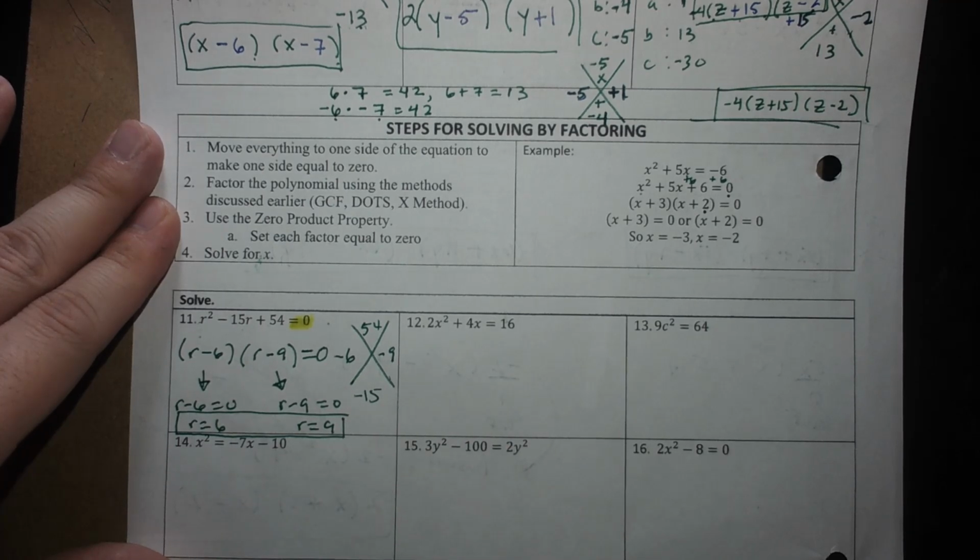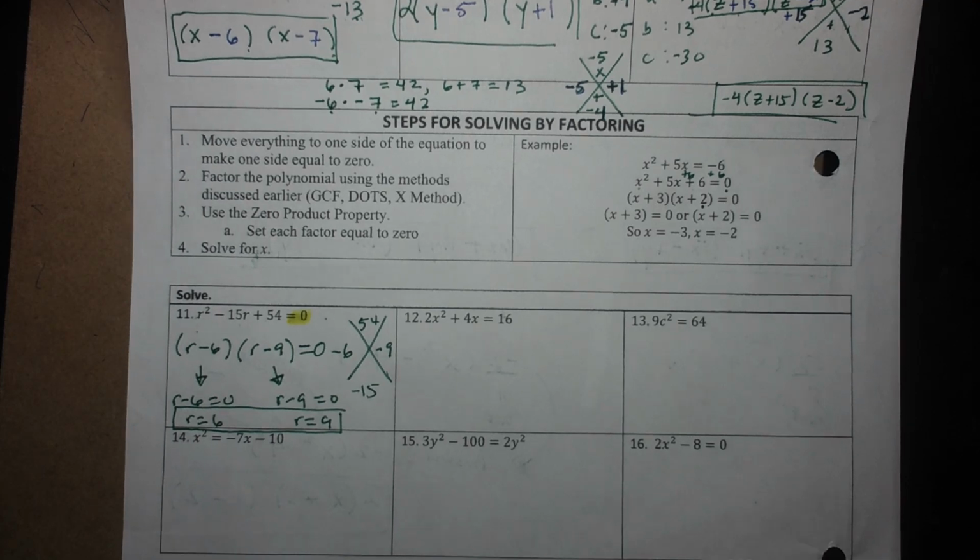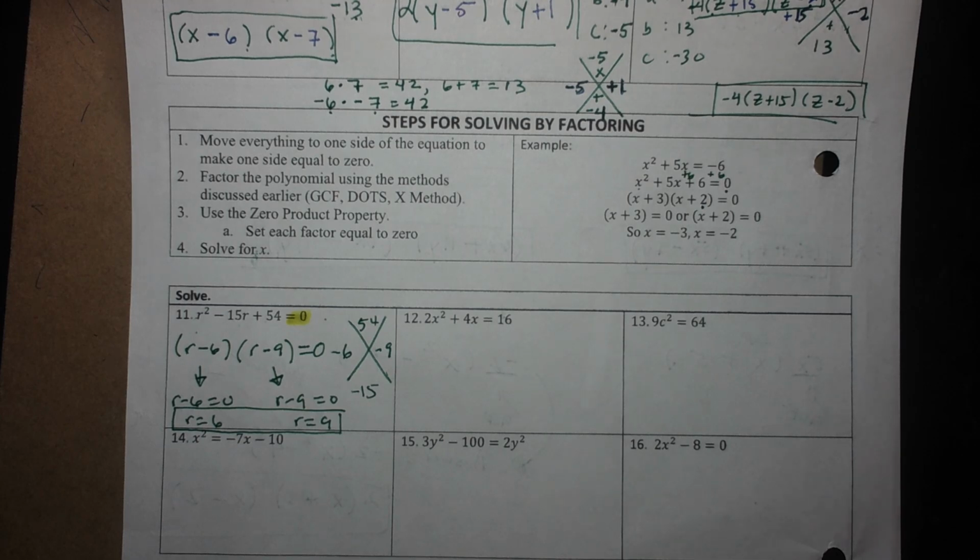Those are your answers. R is 6, R is 9. Okay, so two R values. Now, the zero product property, remember, when we have equations, we need the specific variable that will make the equation true. We want to make sure that the left-hand side agrees with the right-hand side.